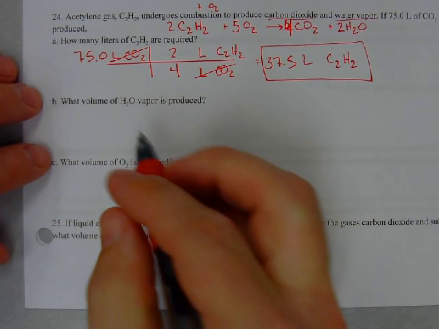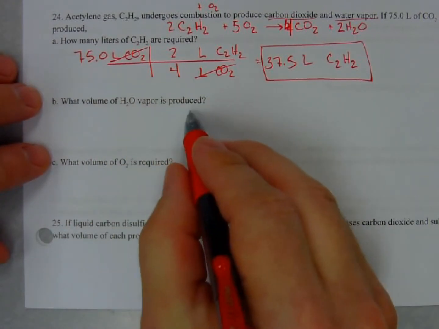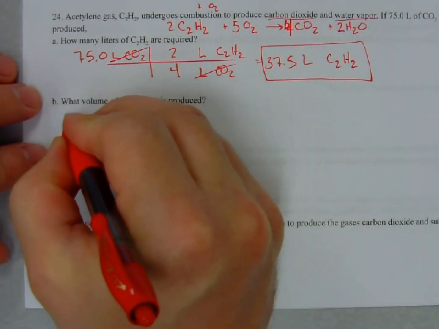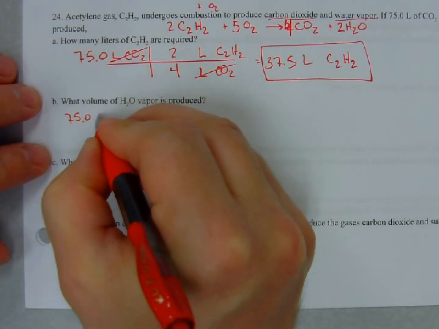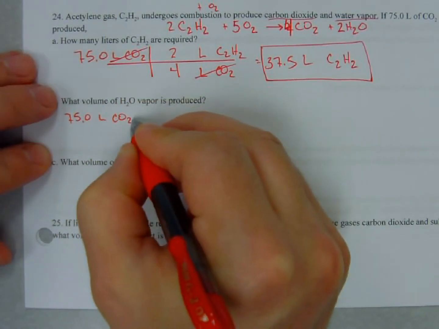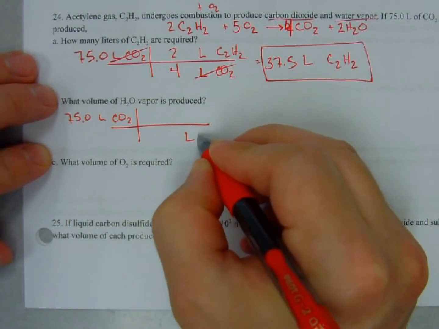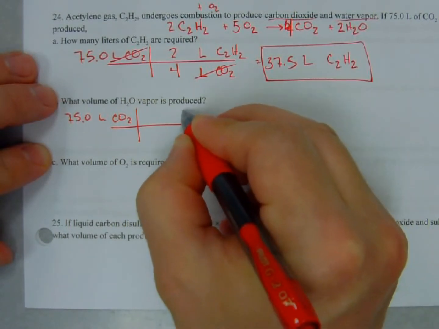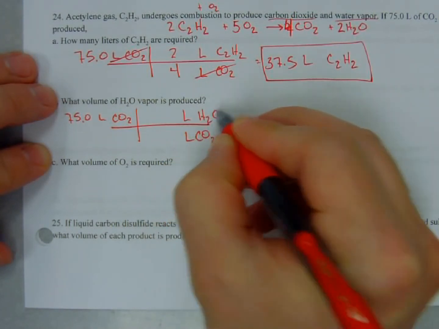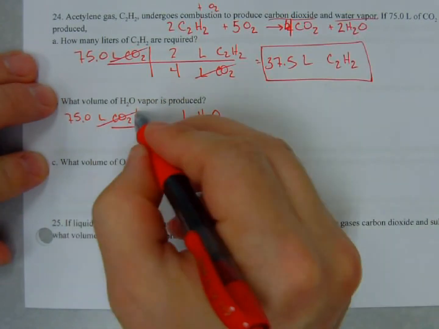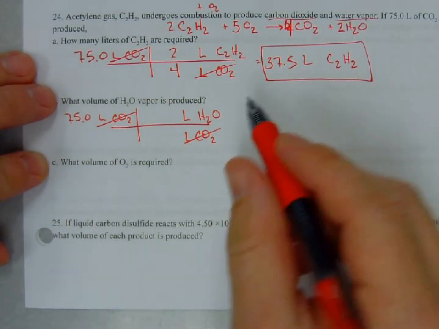B, what volume of water vapor is produced? So again, let's start with this 75.0 liters of carbon dioxide. Convert out of liters of carbon dioxide into liters of the water vapor so that my carbon dioxide will cancel.